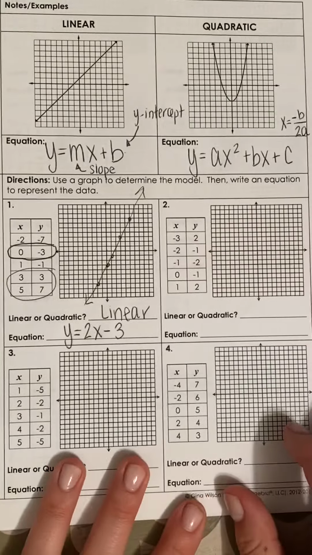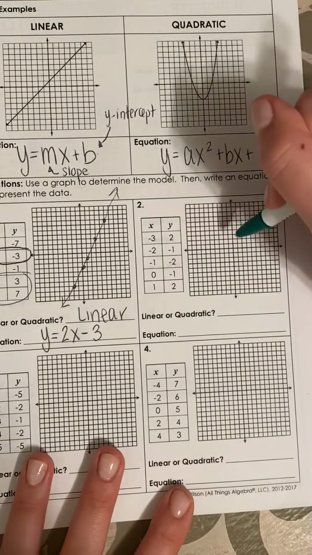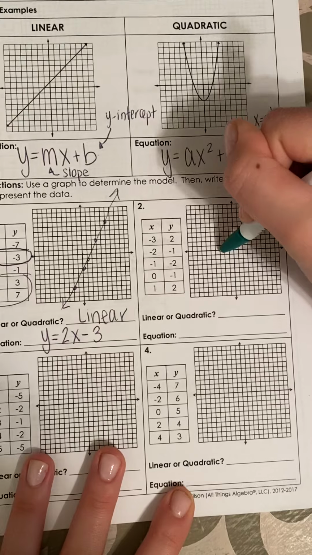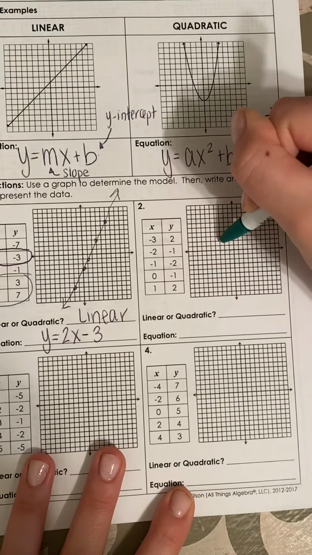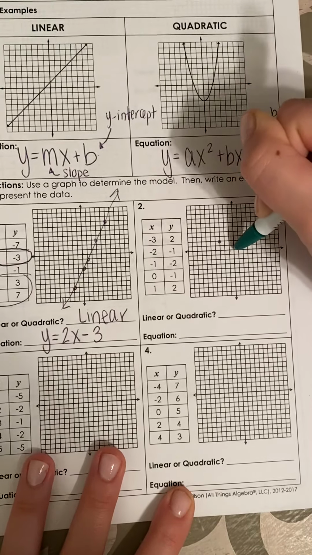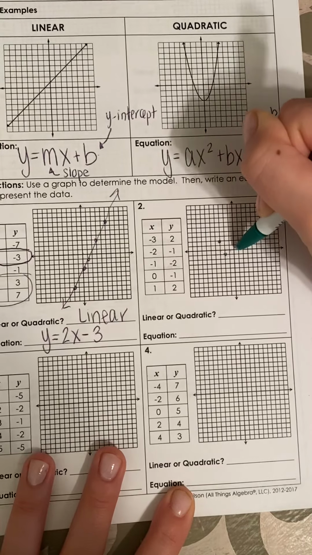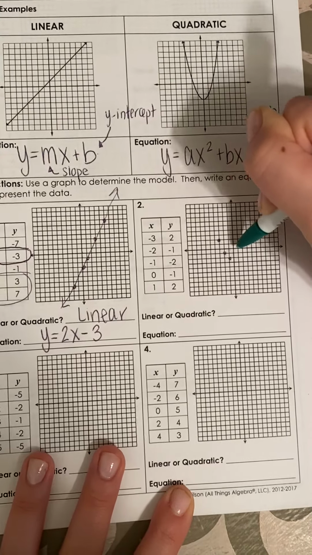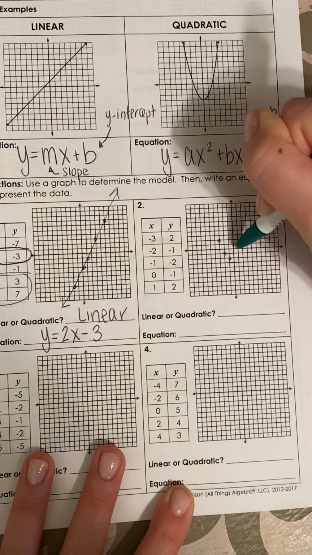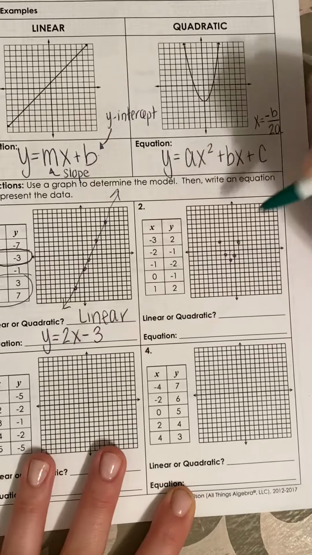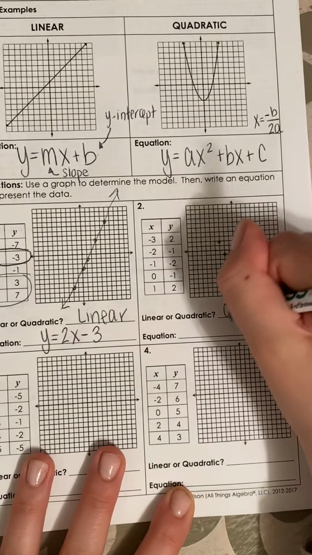All right, so now this problem over here: (-3, 2), (-2, 1), (-1, -2), (0, -1), (1, 2). Okay, so clearly this is not a line, which makes it a quadratic.